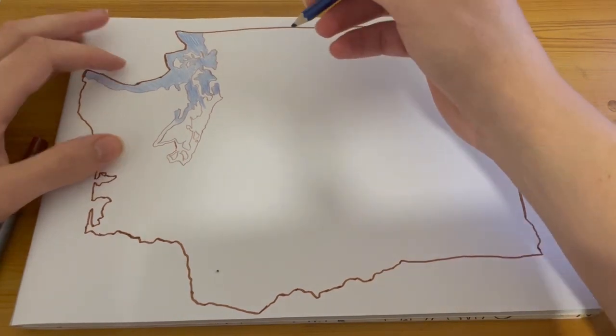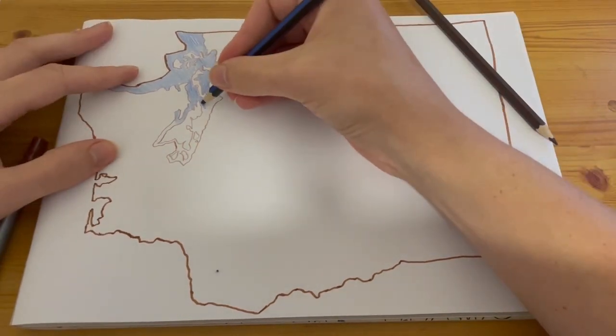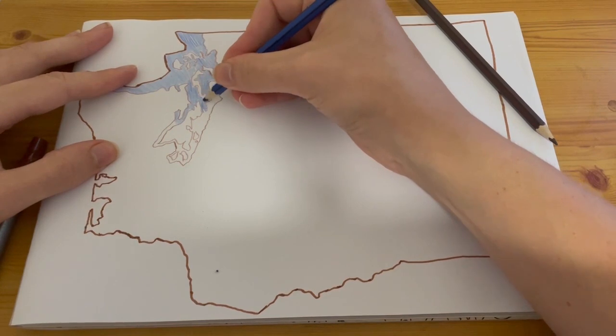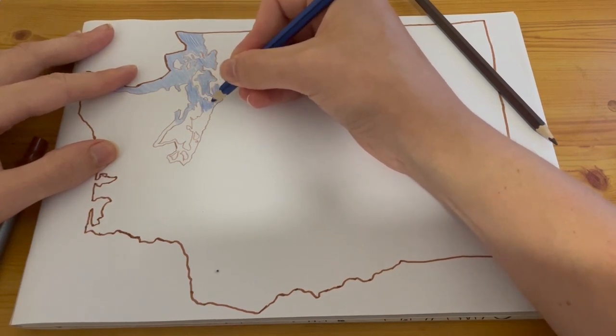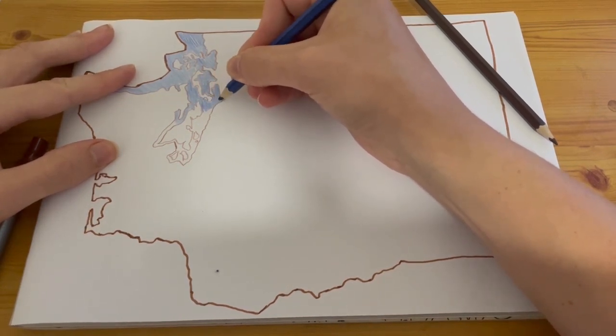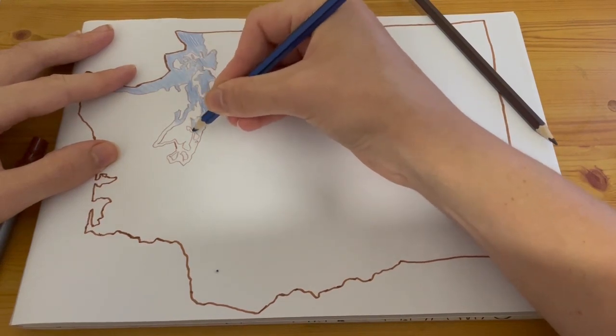Focusing up a little bit here. Just while I get this right, because I've put so much detail into the land parts, I just want to make sure I get the water right so it looks proper.